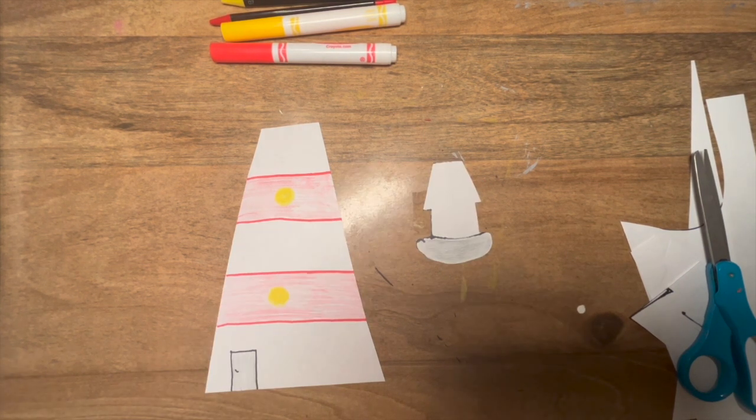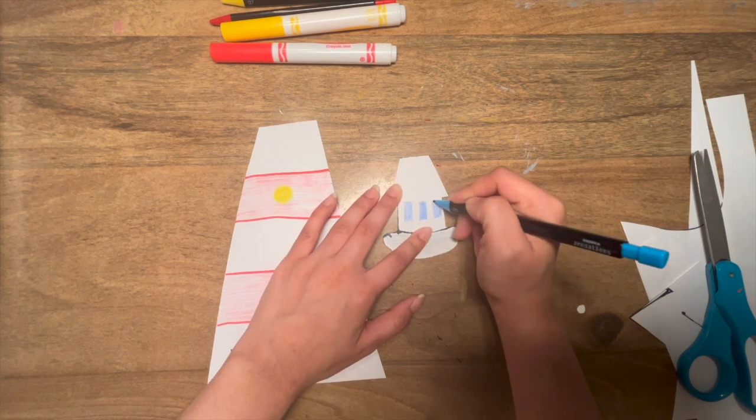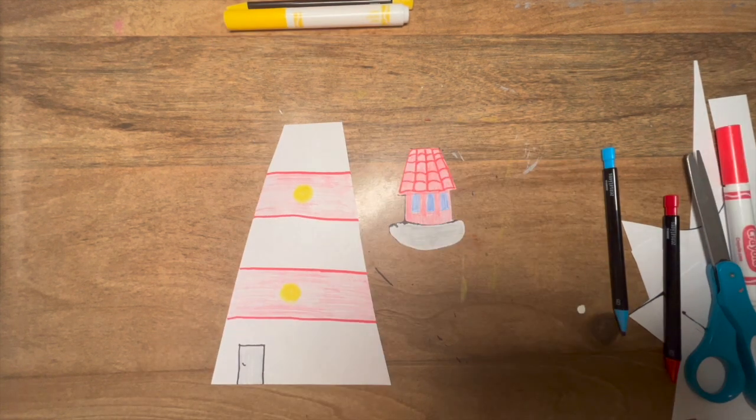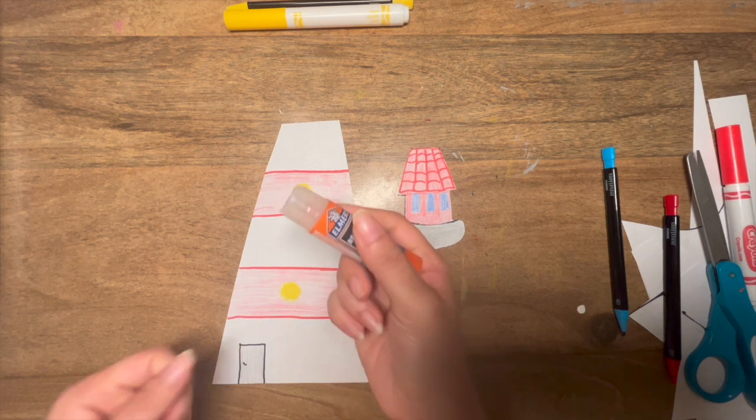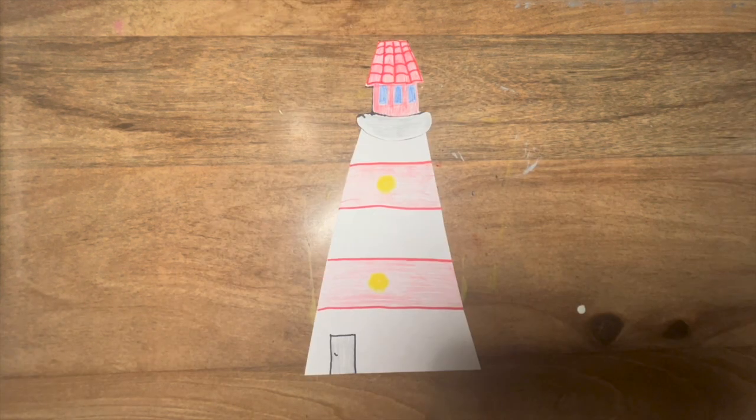Now for the rest of the house, I will be coloring it red, except I'm going to draw in some windows before I do that. Alright, my house is finished. Now I'm just going to go ahead and glue this on to the top of the lighthouse. Amazing! We just made a really cool lighthouse.